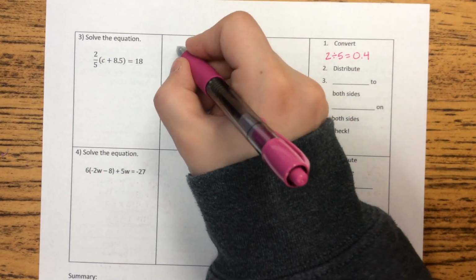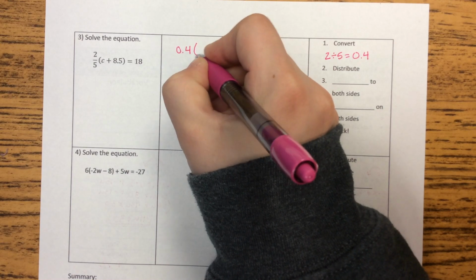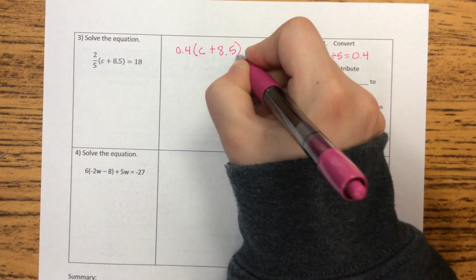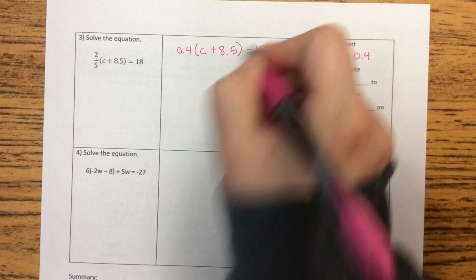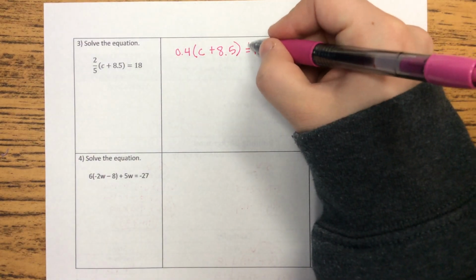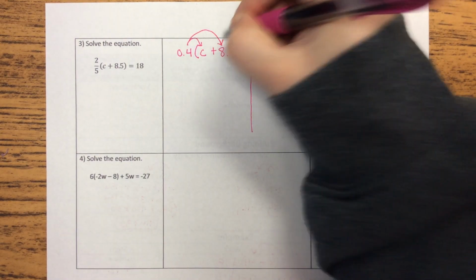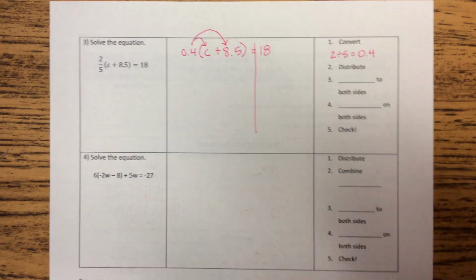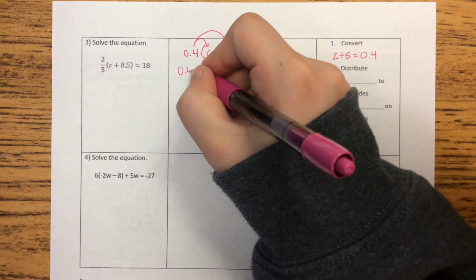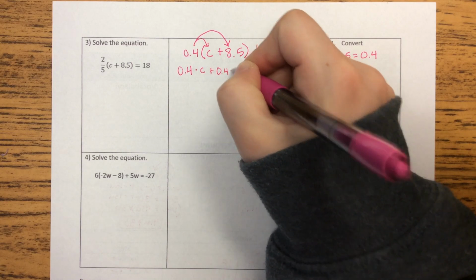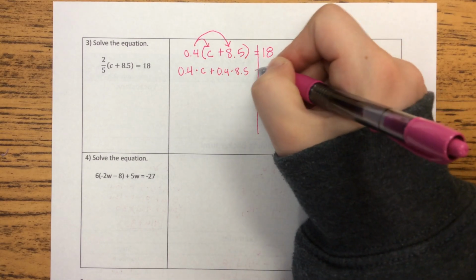Okay, so when I write this, instead of saying 2/5, I'm going to say 0 and 4/10 times the quantity of c plus 8 and 5/10 equals 18. First thing I'm going to do is distribute. Really, it's the second thing because converting was our first step. So I have 0 and 4/10 times c plus 0 and 4/10 times 8 and 5/10 equals 18.